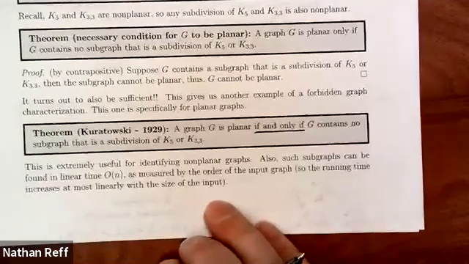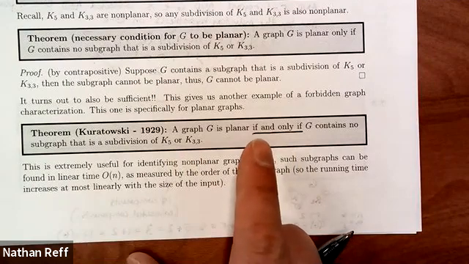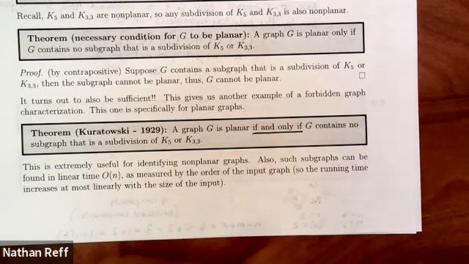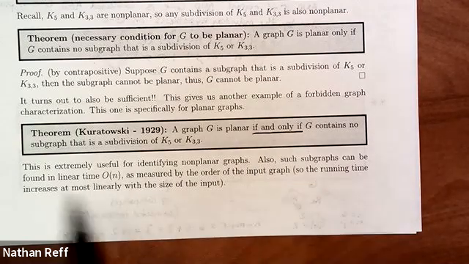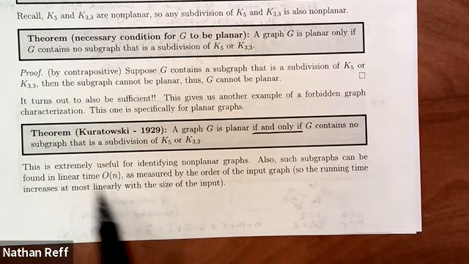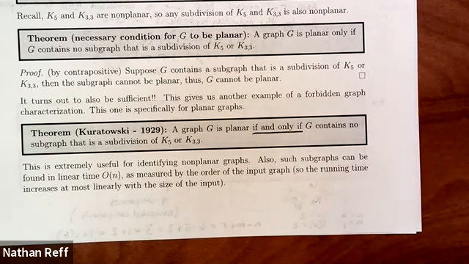Right? So this process, and an even more general version that I'm going to show you in just a second, is an extremely useful way of identifying non-planar graphs. Also, such subgraphs can be found in linear time. If you know about big O, it's big O of n, as measured by the order of the input graph. So the running time increases at most linearly with the size of the input, which is very fast, okay?